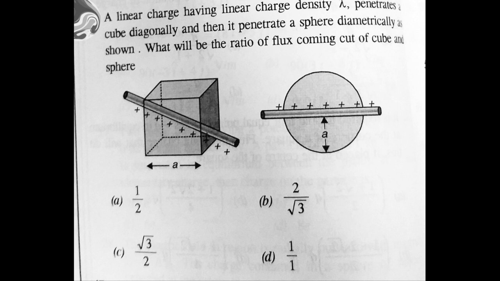A linear charge having linear charge density lambda penetrates a cube diagonally, and then it penetrates a sphere diametrically as shown. So one is diagonally and another is diametrically, and we have to find the ratio of flux coming out of the cube and sphere. So just jot down this information: we have a linear charge distribution and linear charge density, so length is important, and we have one arrangement diagonally in a cube and another diametrically in a sphere. So let's start. This is more geometric, but very interesting too. Write it down in your classwork.